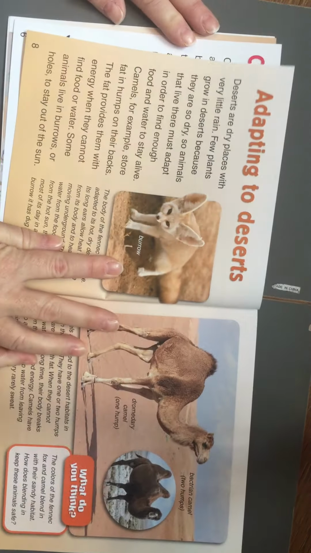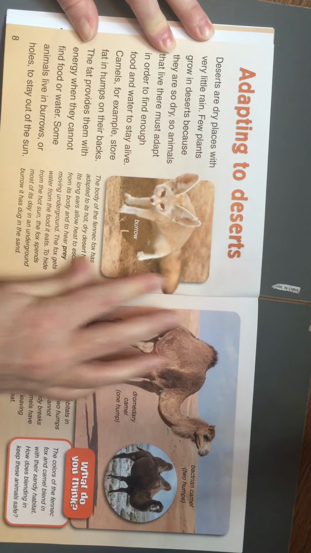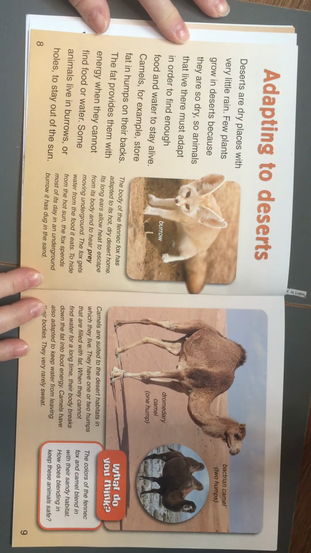Adapting to the desert. Deserts are dry places with very little rain. Few plants grow in deserts because they are so dry. So animals that live there must adapt in order to find enough food and water to stay alive.